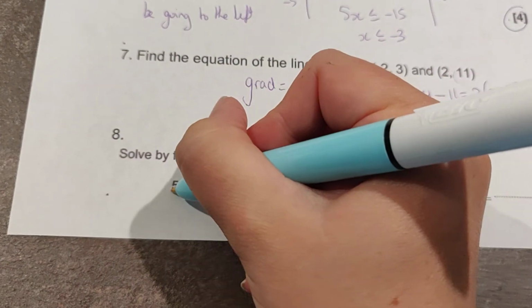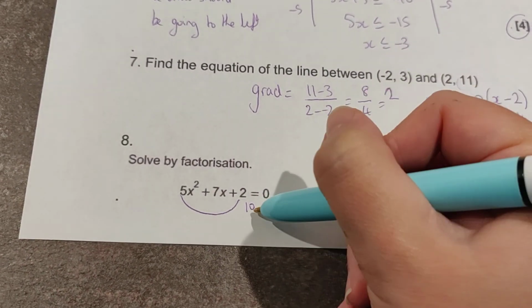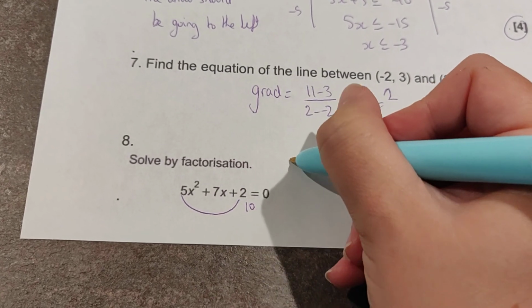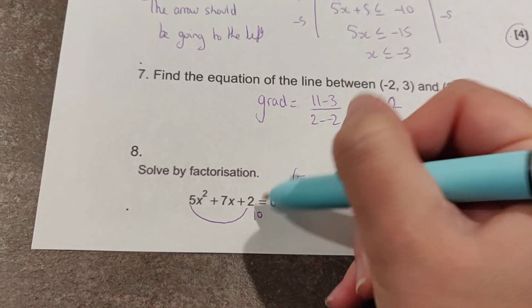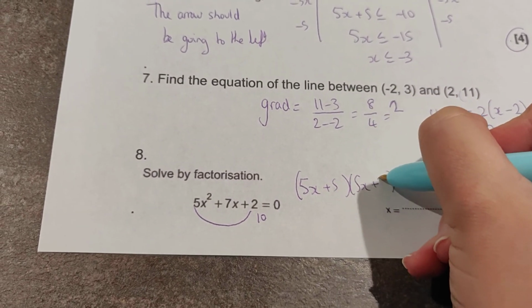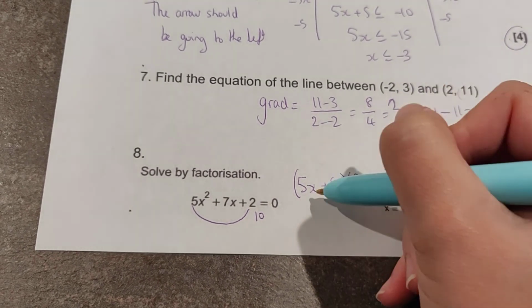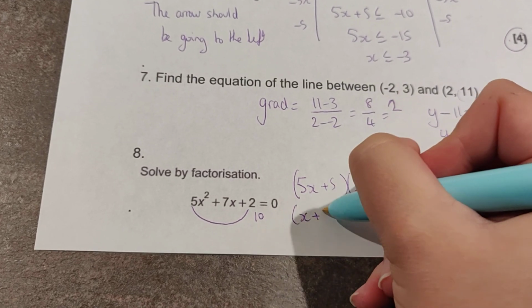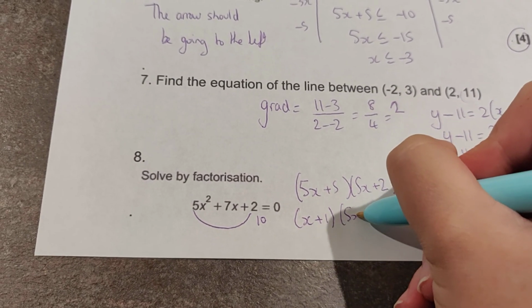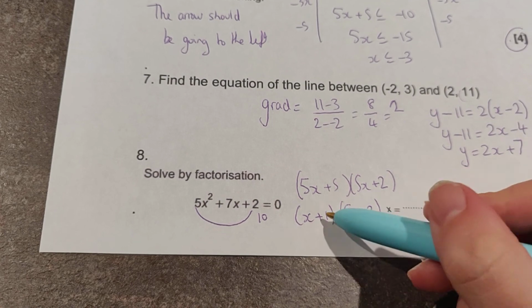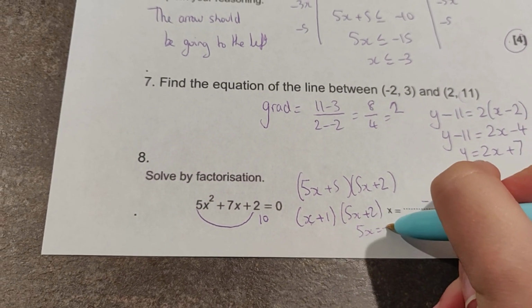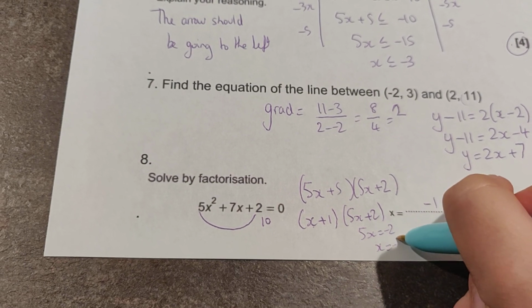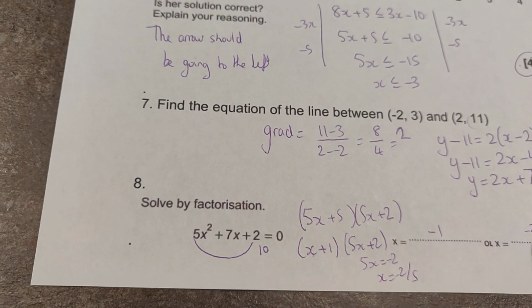Final one, 5 times 2 is 10. Numbers that multiply to get 10 that we can make 7 from are 5 and 2. So put 5x at the beginning, plus 5 plus 2, because we're trying to make 7. This one will simplify to x plus 1. So therefore the values of x are either x equals minus 1 or 5x equals minus 2, which means x is minus 2 over 5.